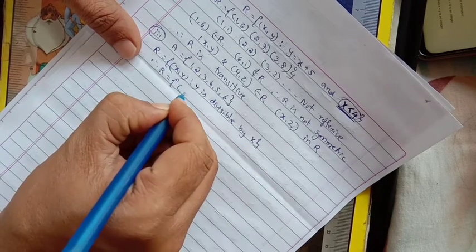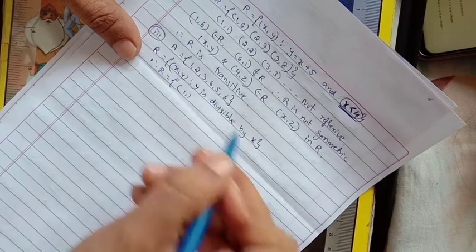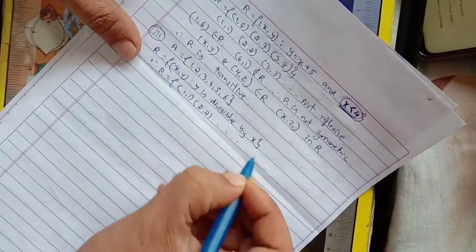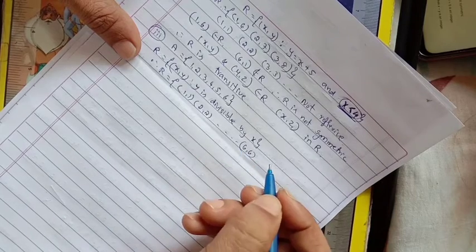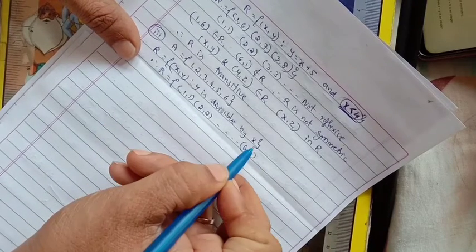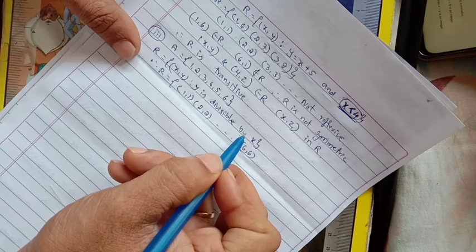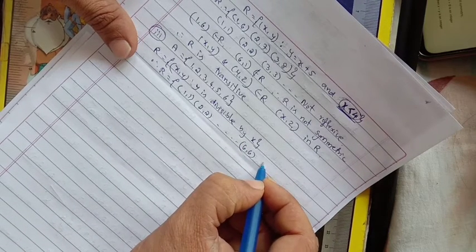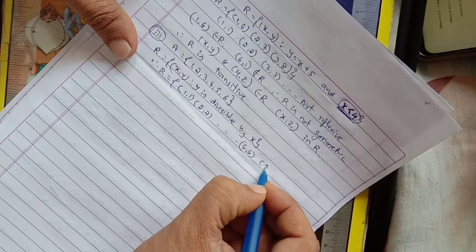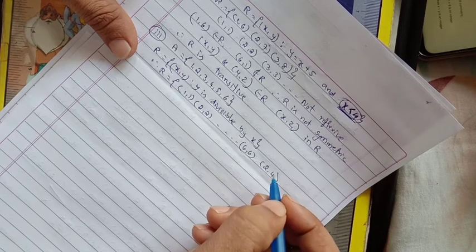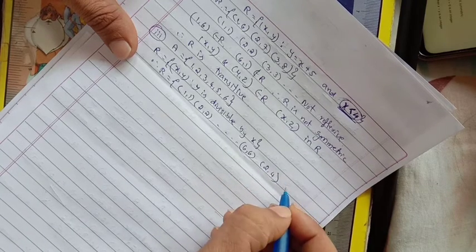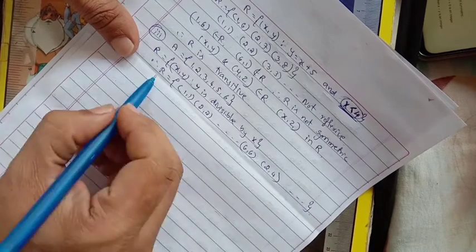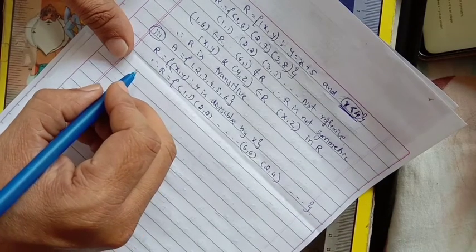So (1,1) we can write. Divisible by 2, then (2,2), (3,3), all are there. (6,6) also we can write. Next, y is divisible by x. For example, 4 is divisible by 2, no? It means (2,4). So these all are the terms we can write, so many terms. I am not writing these all; I am writing the statement in the other way now.